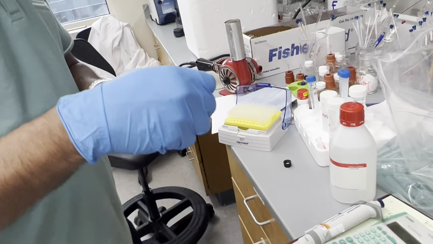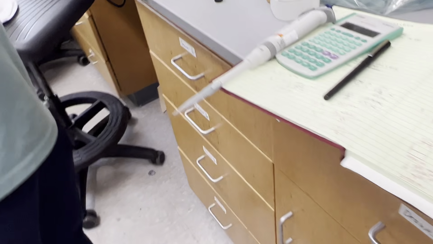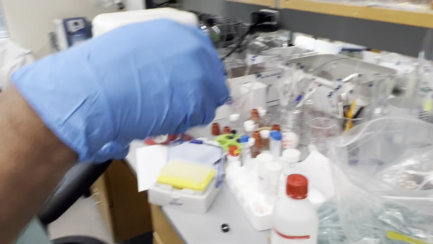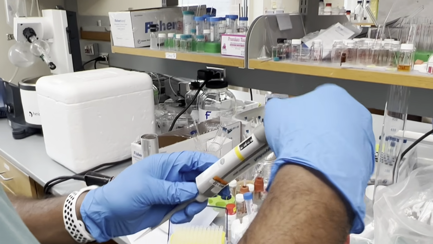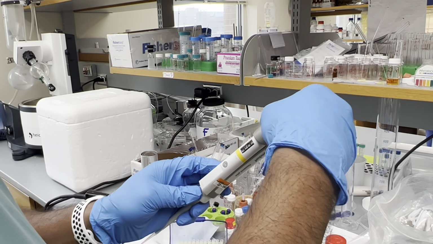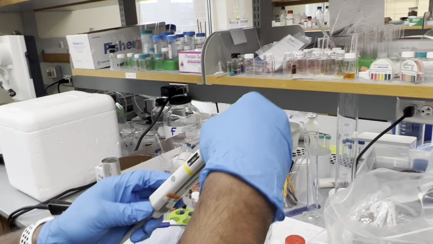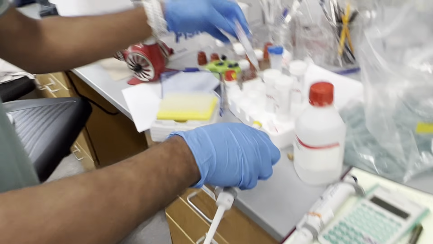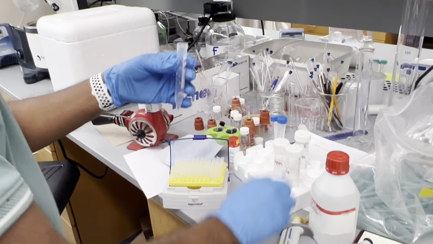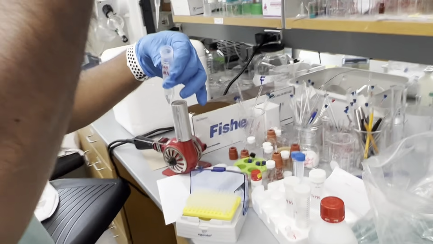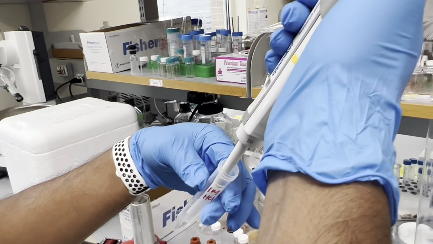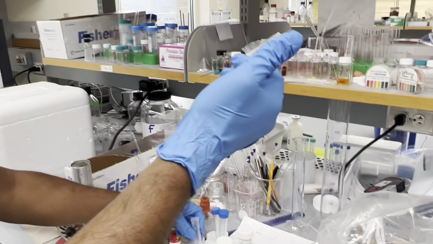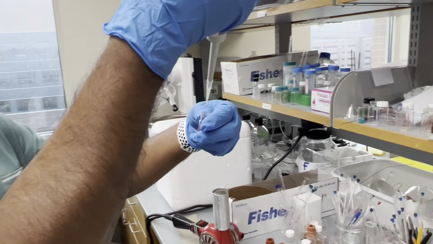I'm going to use maybe 10 microliters. Keep in mind how much we are using. 10 microliters of acid. You just needed a smaller micropipette, yes. So now I will not be making that mistake again.